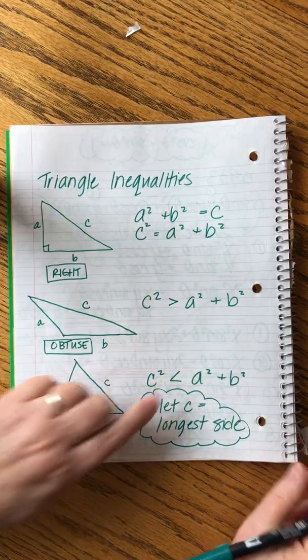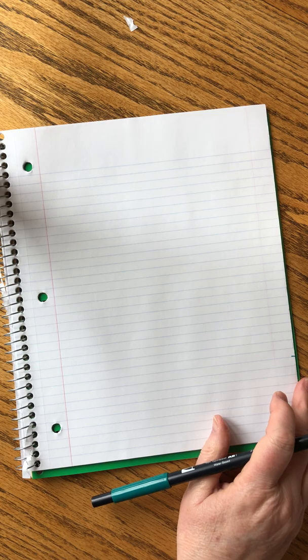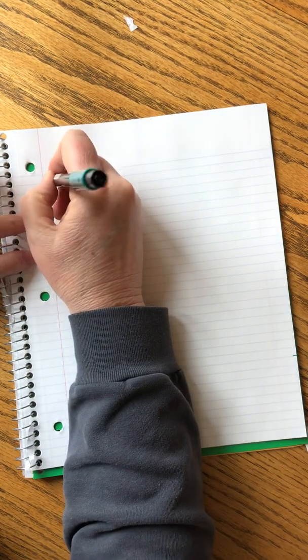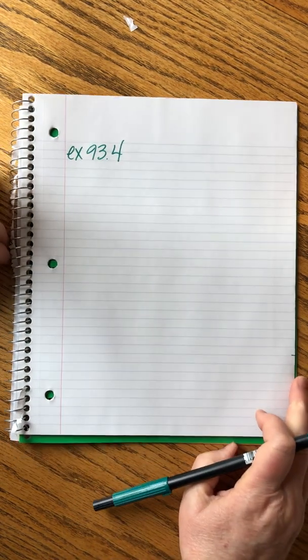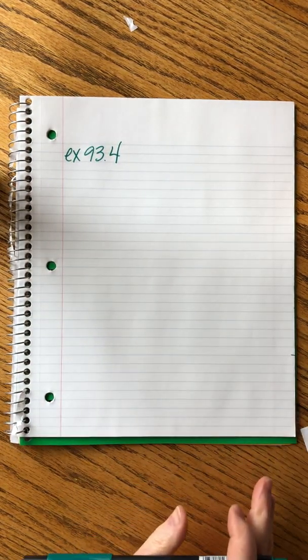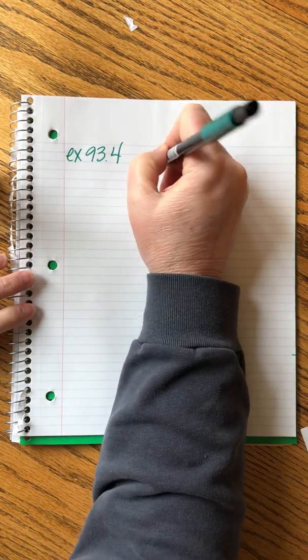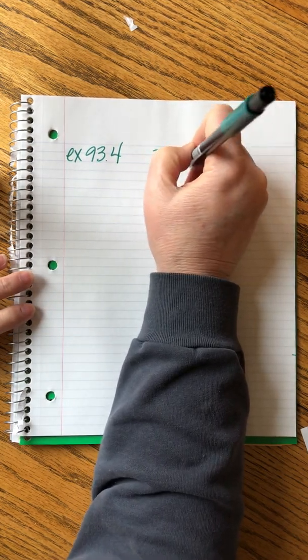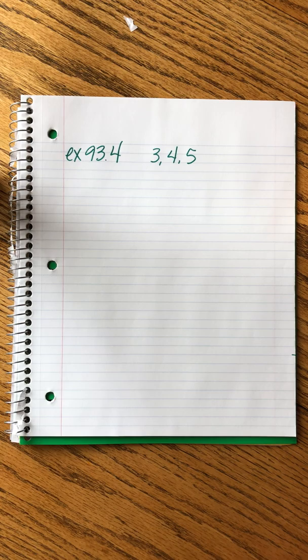All right, so we're going to take these rules to some calculations. Ready? 93.4. Is the triangle whose sides are 3, 4, and 5 a right triangle, an acute triangle, or an obtuse triangle? All right, well, we know what to do.